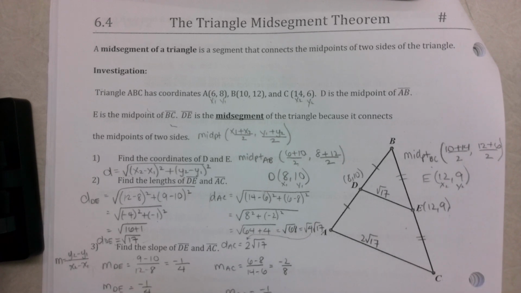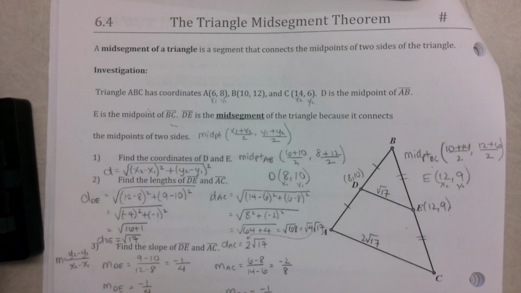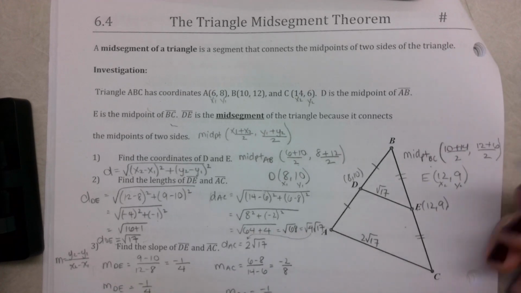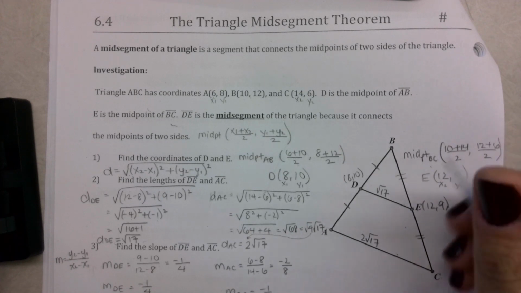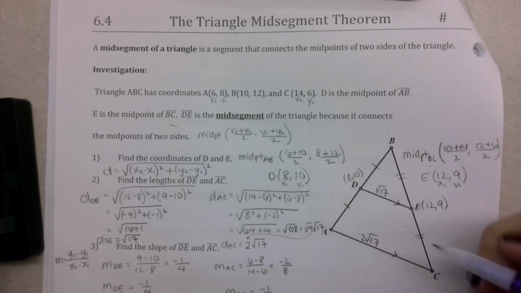We can actually see that the mid-segment is half of the third side, half the length of the third side. And then if we look at their slopes, the slope of the mid-segment is -1/4, and the slope of the third side is also -1/4. So what relationship does the slope of the mid-segment have to the third side? It is in fact parallel.